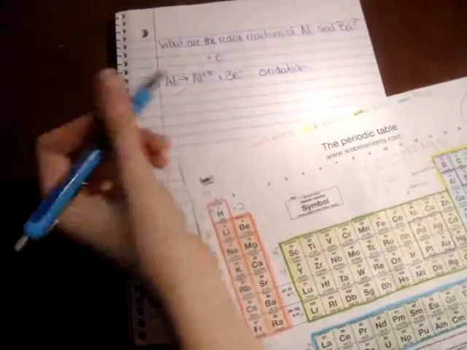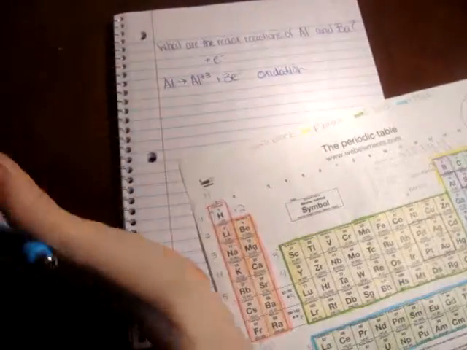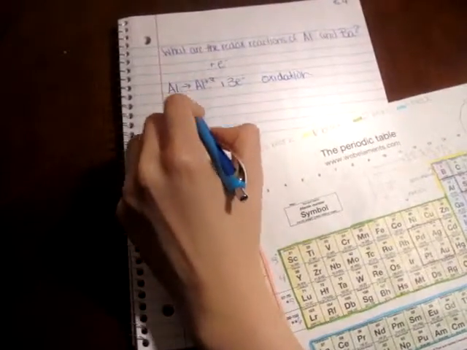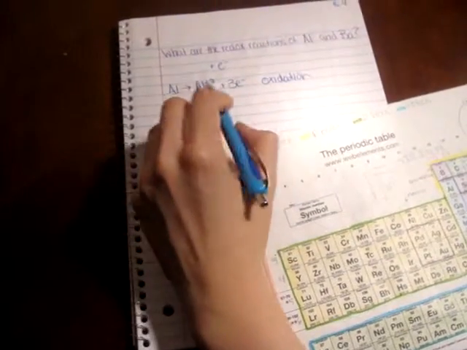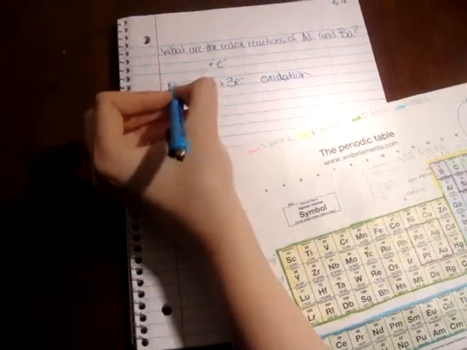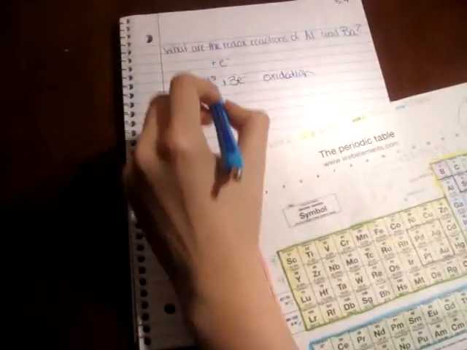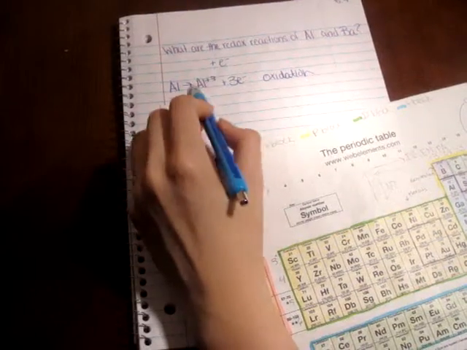And the reason it's oxidation is because of OIL RIG: oxidation is loss. Here, I had to lose electrons to make this Al +3 over here, otherwise it would just remain Al.